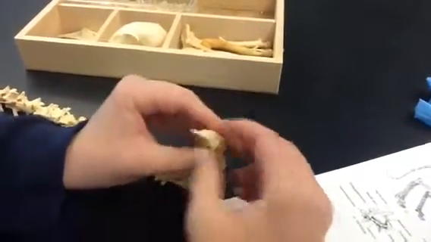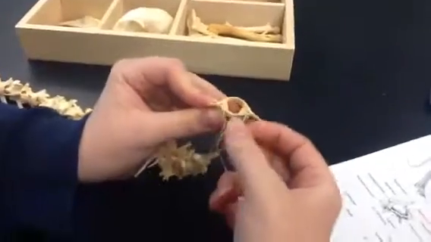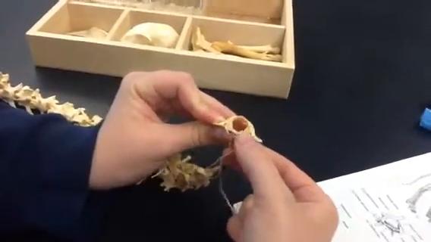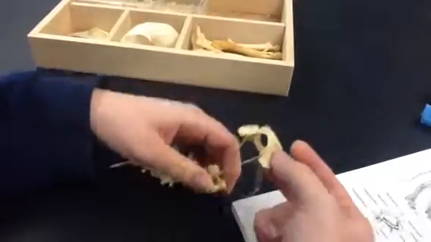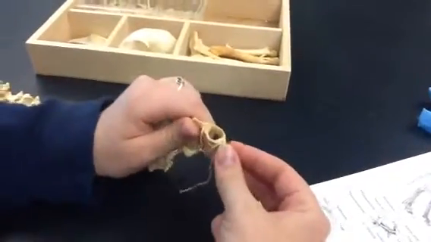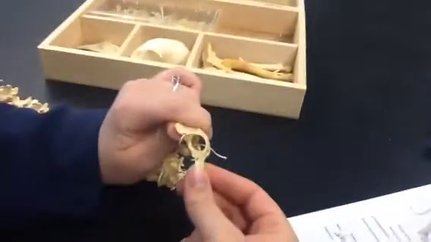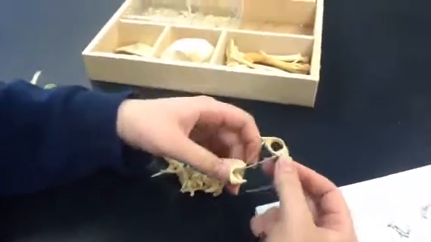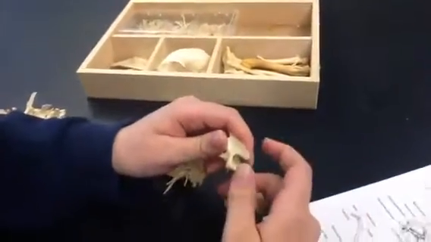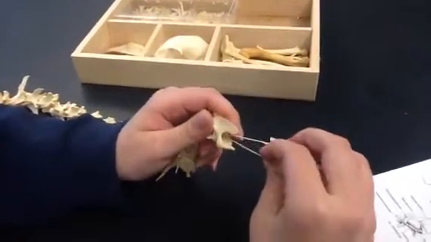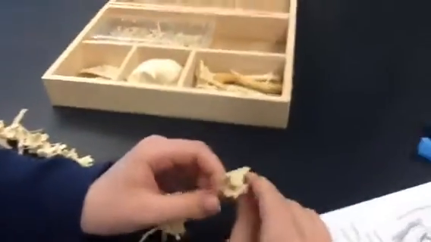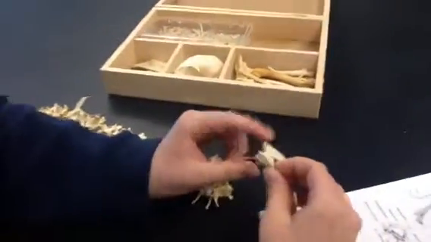They also have these little holes which the string is attached into, and these are called the transverse foramen, and they are only found in the cervical vertebrae. Atlas is the first of them. Axis is the second.